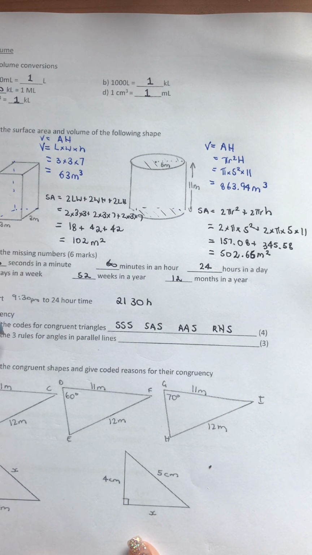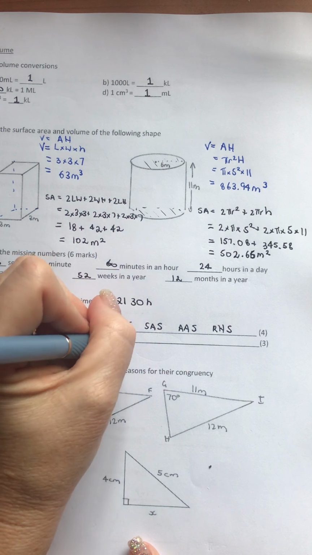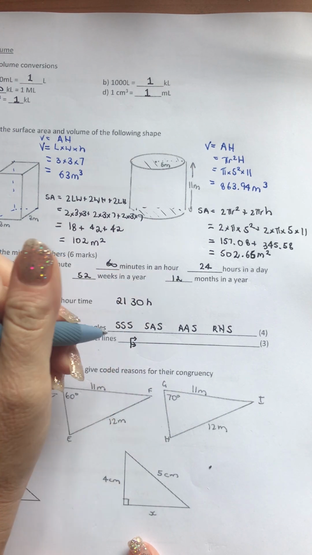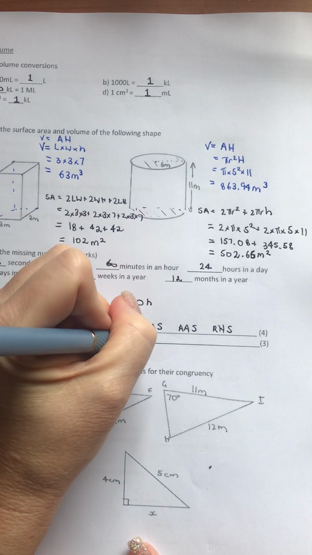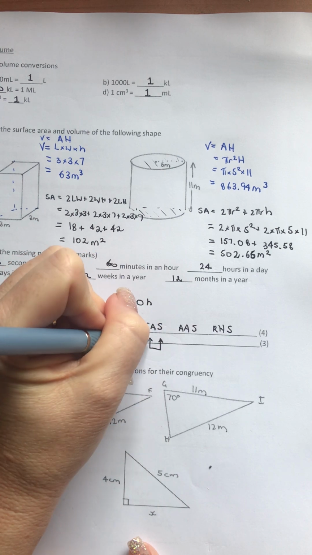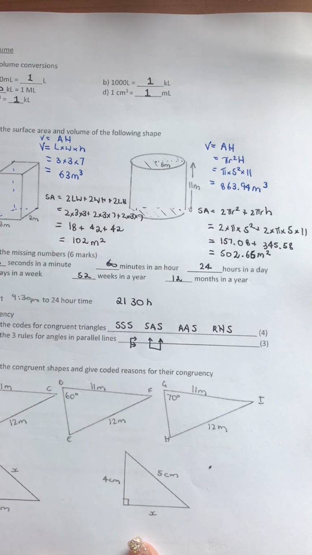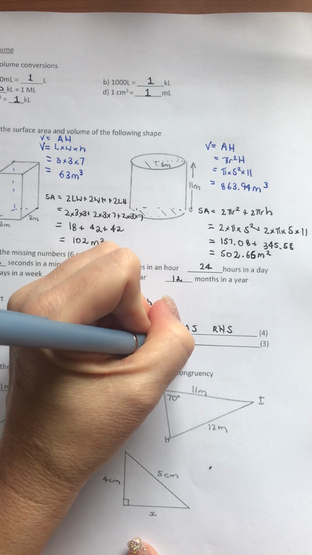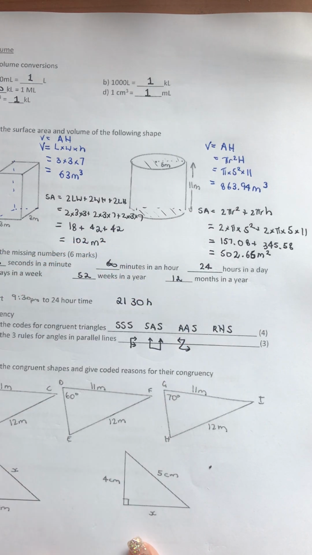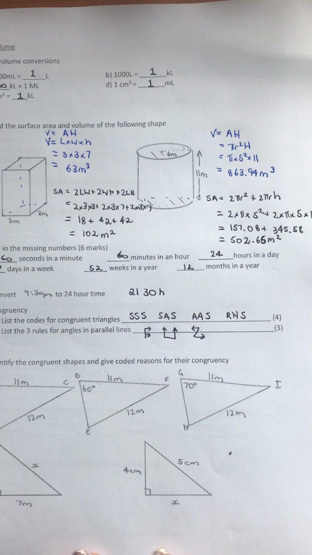For our parallel lines, when we're looking at the angles in parallel lines, we've got the F rule, where corresponding angles are the same. We've got the U rule, where co-interior angles add to 180. And we have the Z rule, where alternate angles are the same.